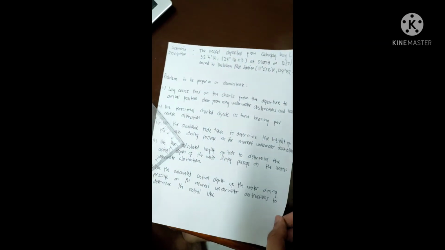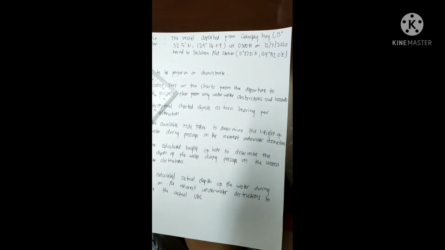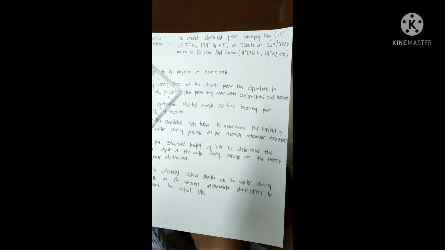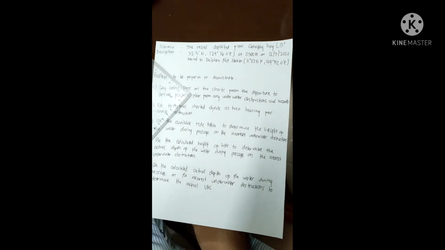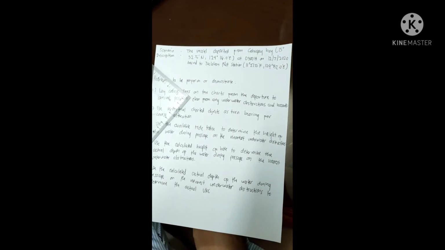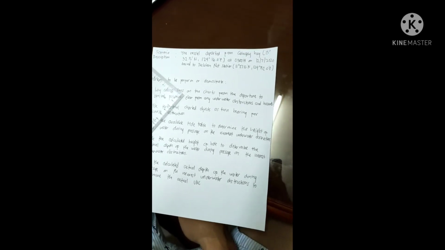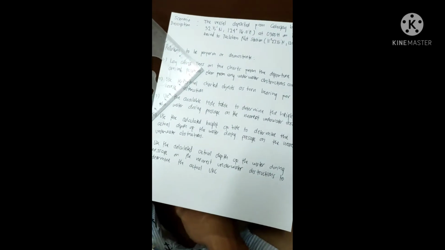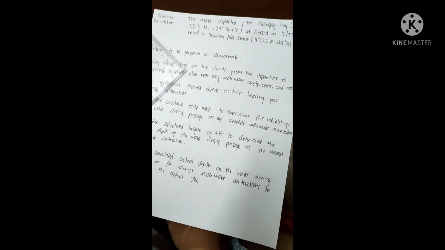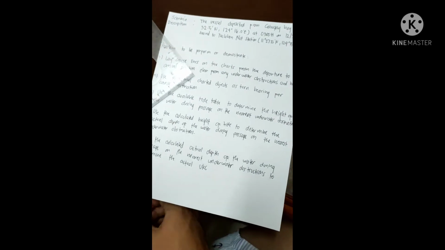Today I will discuss and demo the NAV213 APLAN 3A. This is the scenario. The vessel departed from Kabugay Bay, 13 degrees 32.5 minutes north and 124 degrees 16 minutes east, at 0300 hours on December 7, 2020, bound to Tacloban Pilot Station, 11 degrees 27.5 minutes north, 124 degrees 52 minutes east.